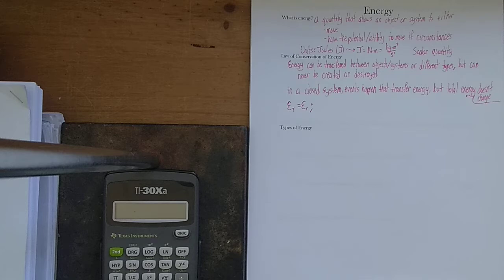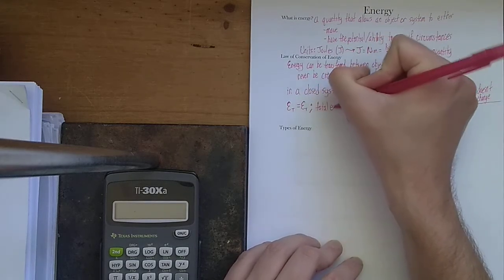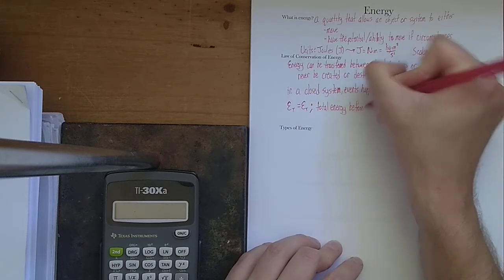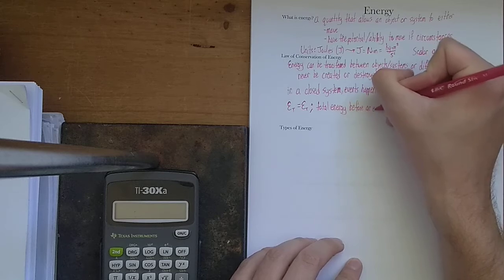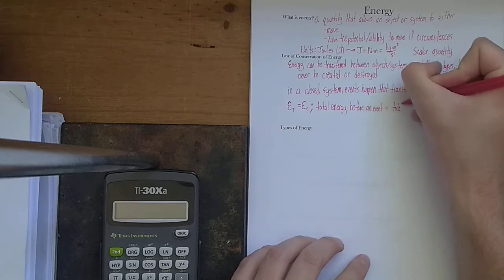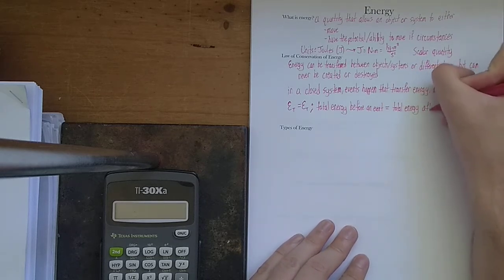In a closed system, the total energy doesn't change. Total energy before an event is equal to the total energy after an event.